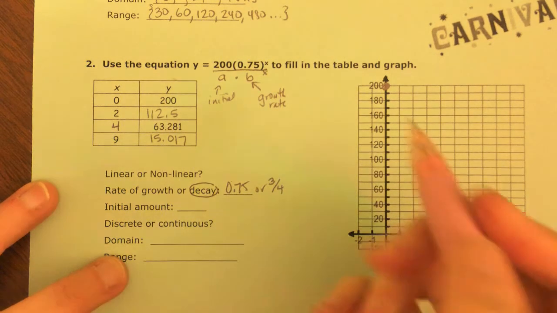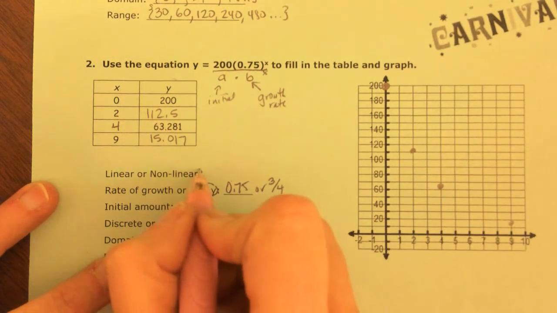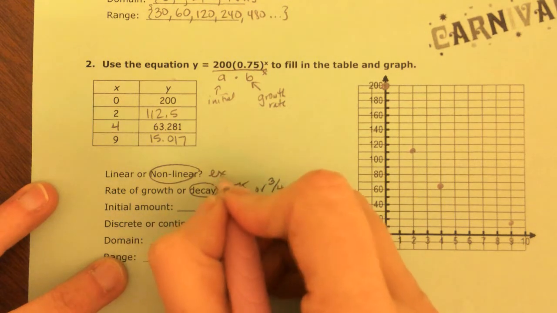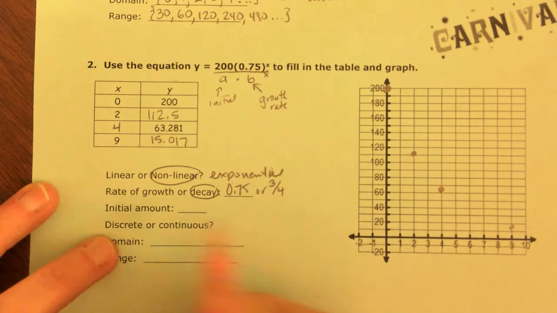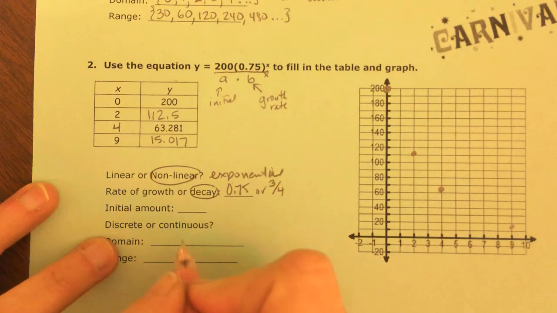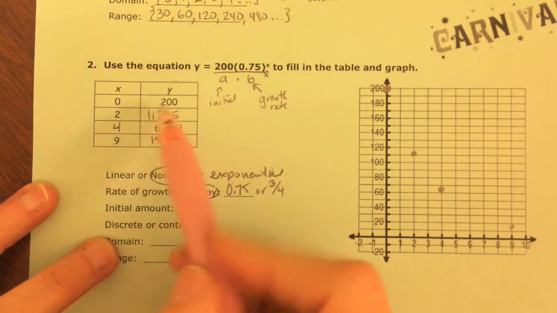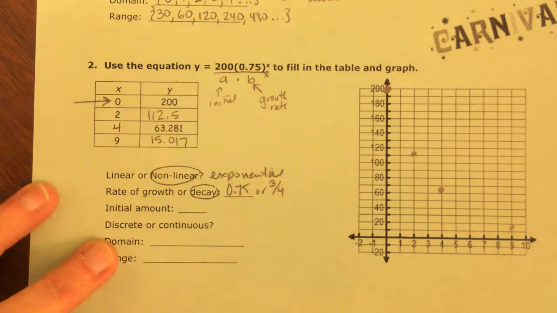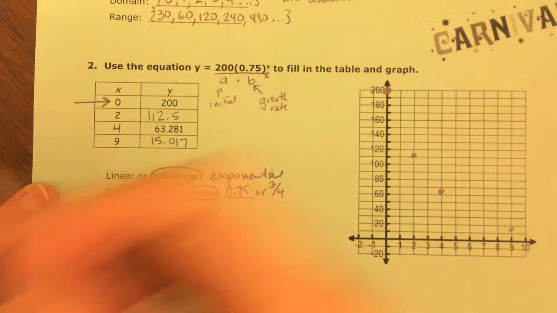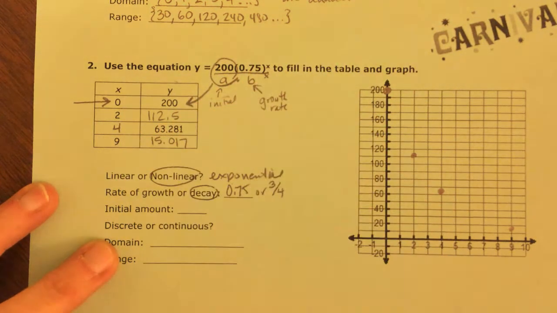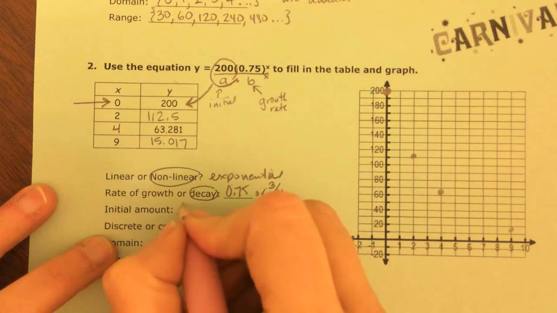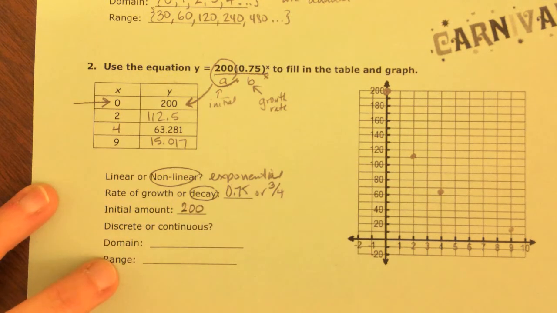Okay, is this linear? Well, that is not a straight line. This is nonlinear. This is exponential. Okay, what was my initial amount? What did I start with? Well, I can see in the table the y-intercept is my initial amount. I can also see right here that a is my initial amount. Either way, I started with 200.